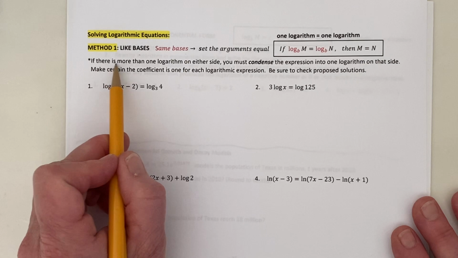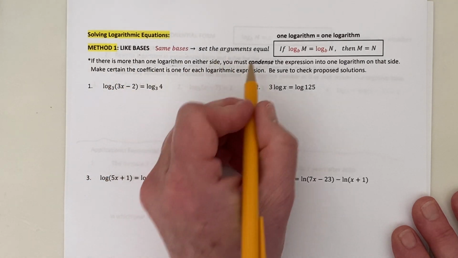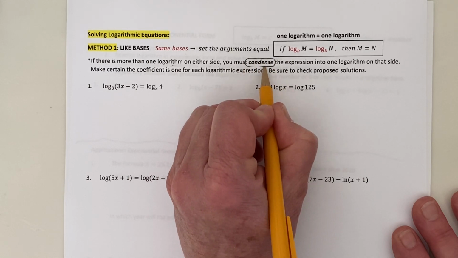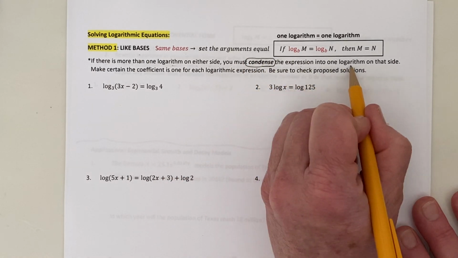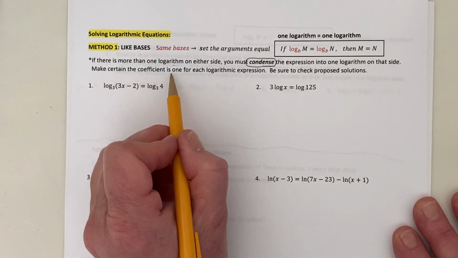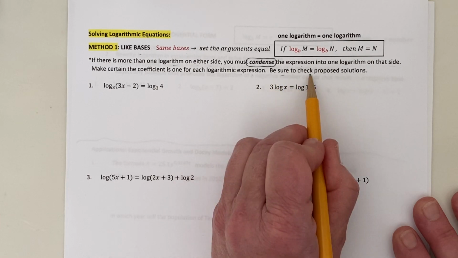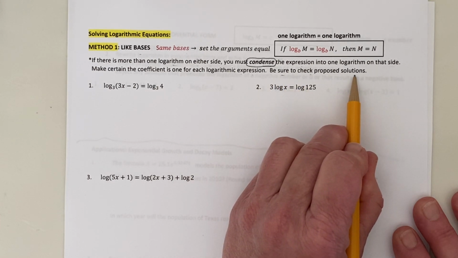It goes on to say, if there is more than one logarithm term on either side, you must condense, based on 4.3 notes, put together the expression into one log on that side. Make certain the coefficient is 1 for each log expression. Be sure to check proposed solutions.